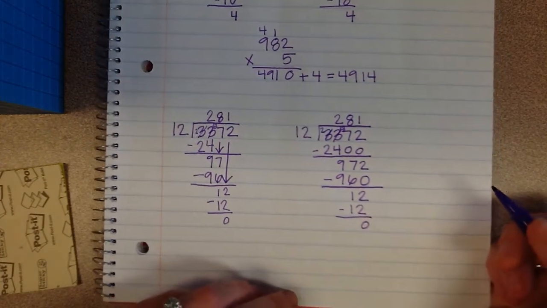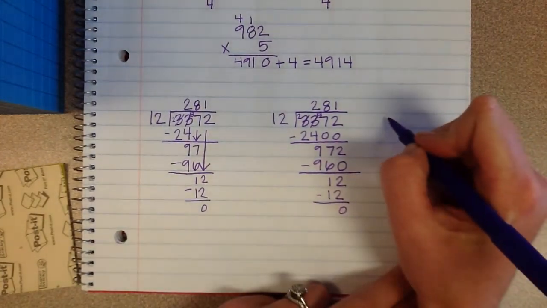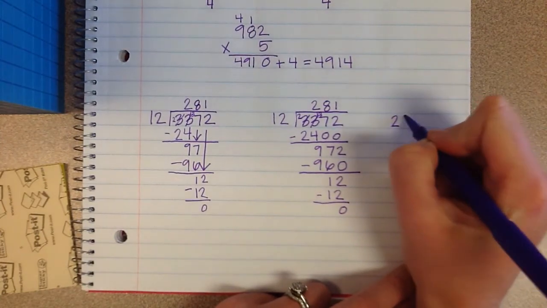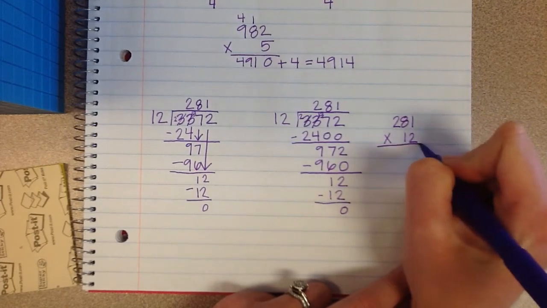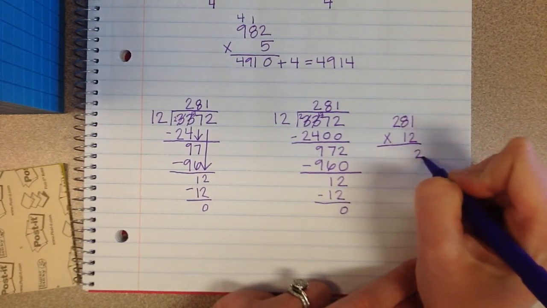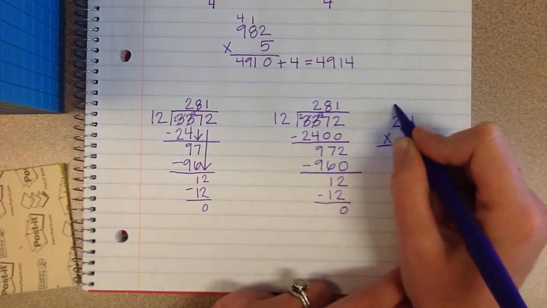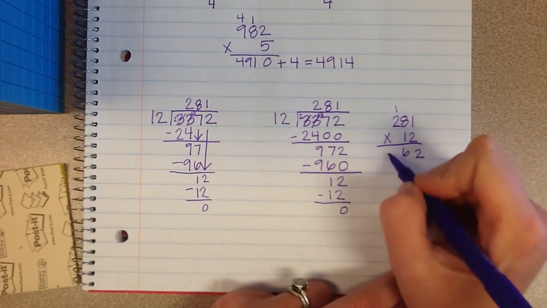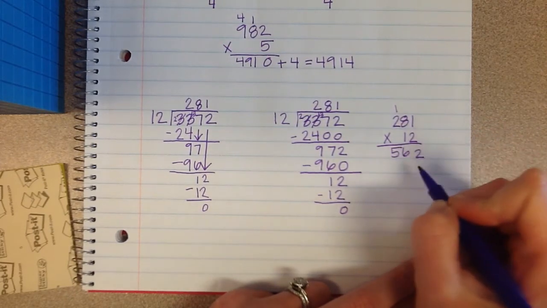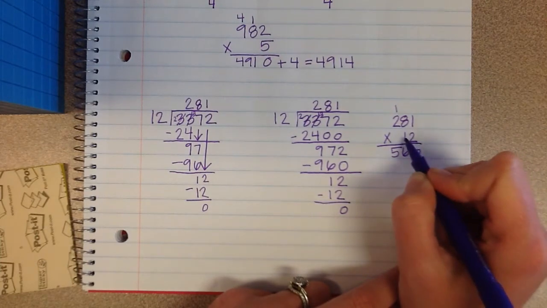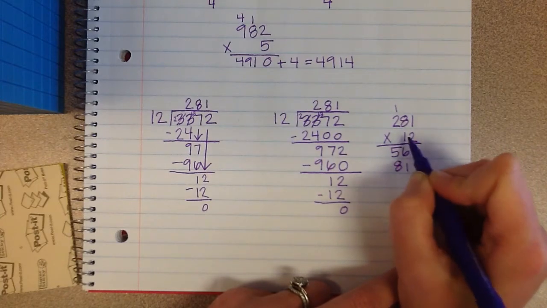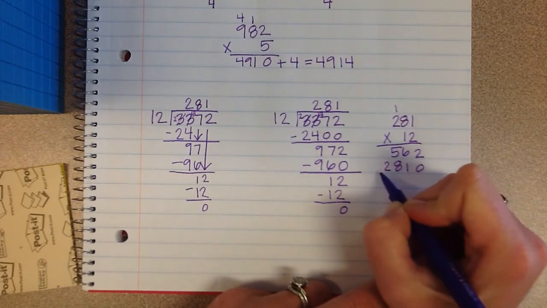No remainders. I'm going to, over here, check my work. 281 times 12. 2 times 1 equals 2. 2 times 8 equals 16. Carry your 1. 2 times 2 equals 4. Plus 1 equals 5. Now, because we're multiplying in the tens, I'm going to put a placeholder. 1 times 1 equals 1. 1 times 8 equals 8. 1 times 2 equals 2.